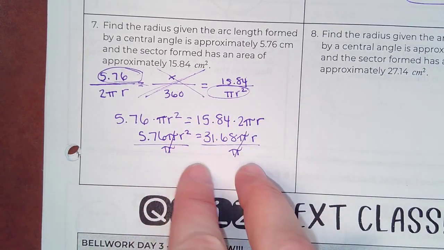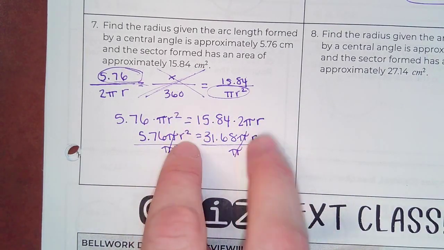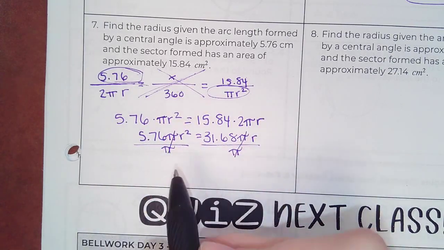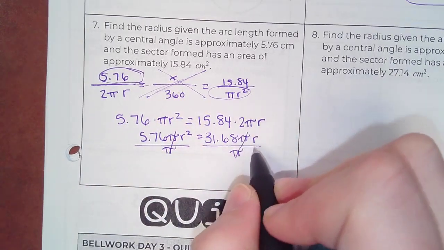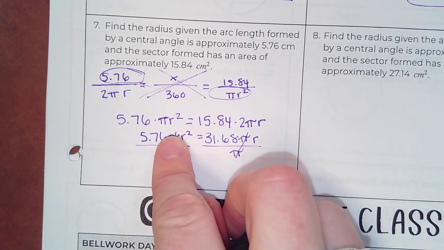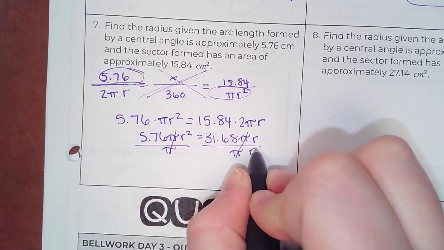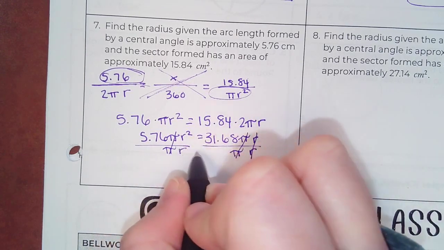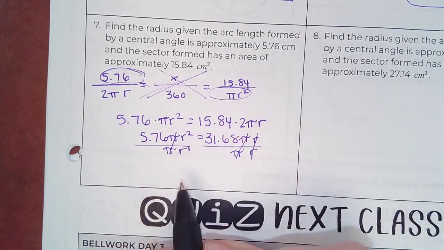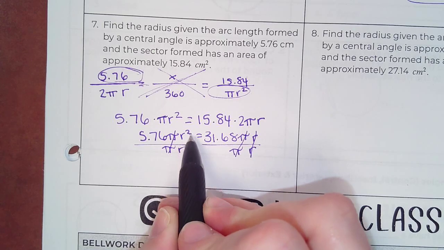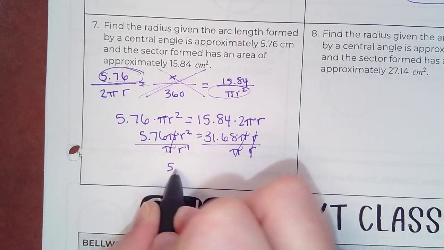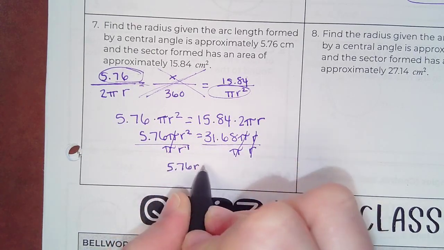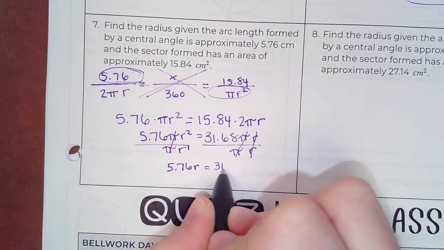So now both sides have r's. If I want to take this r over here and combine it, I would be dividing by r because everything's multiplication right now. They would cancel, divided by r, and I would subtract the powers. So this would become r to the first. So it's 5.76 r to the first equals 31.68.